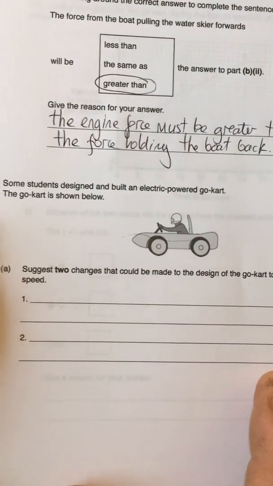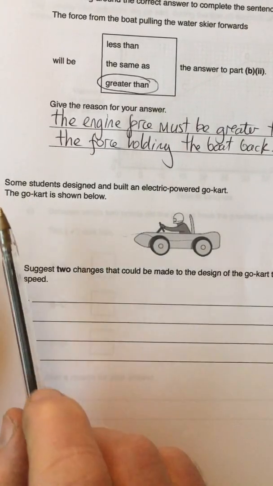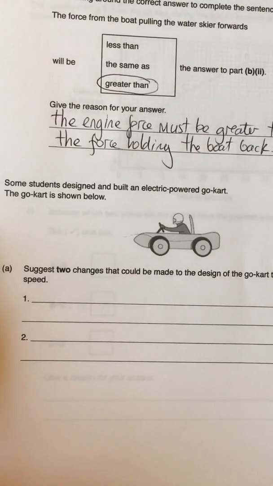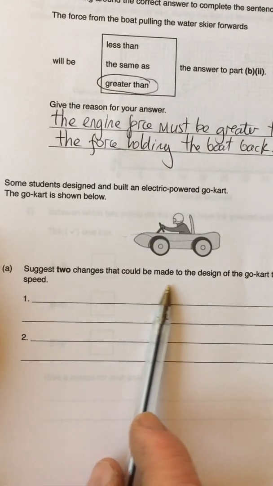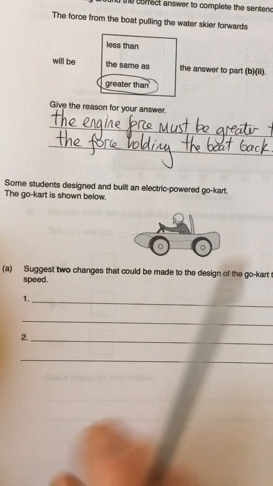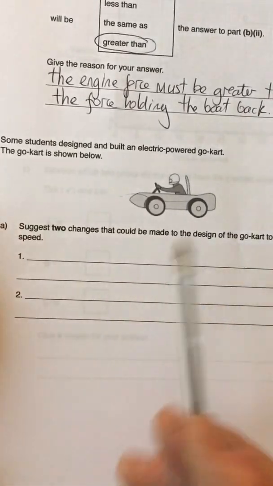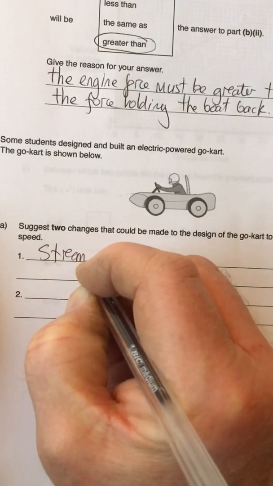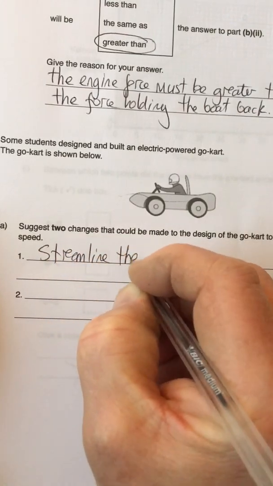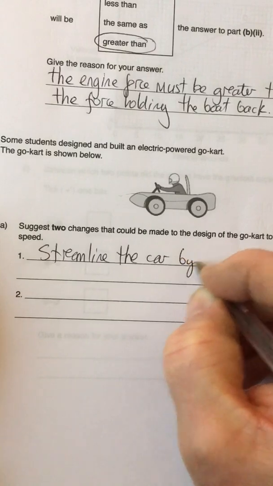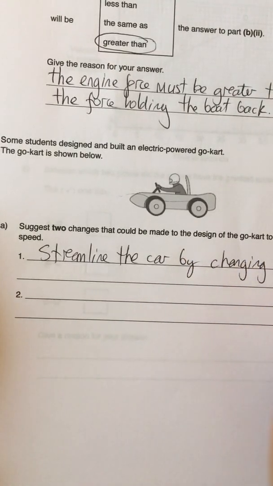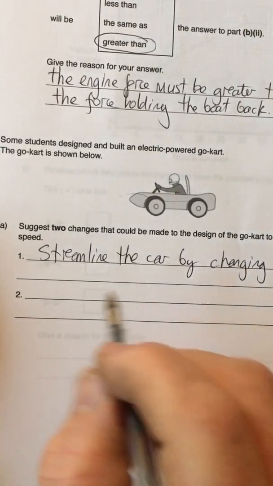So we now move on down. Some students designed and built an electric powered go-kart. The go-kart is shown below. Suggest 2 changes that could be made to the design of the go-kart to increase its top speed. There are several common sense things you can do here. We could streamline the car. How? By changing its shape. You can't just put 2 words and expect the examiner to give you the marks.